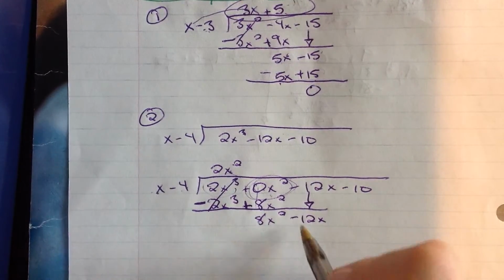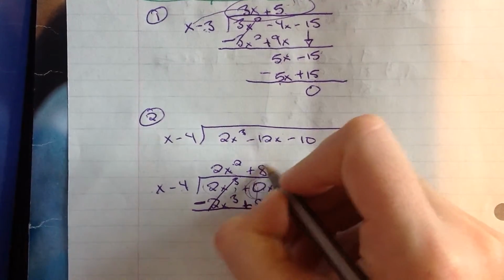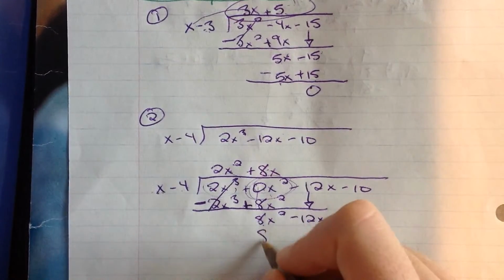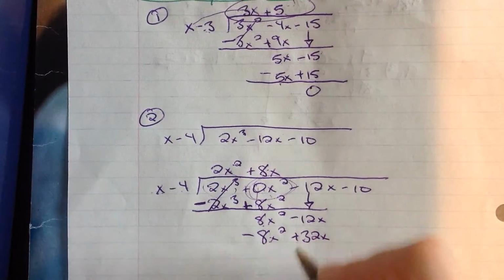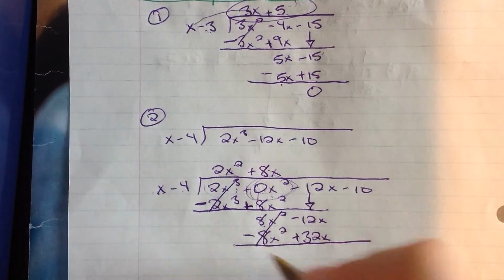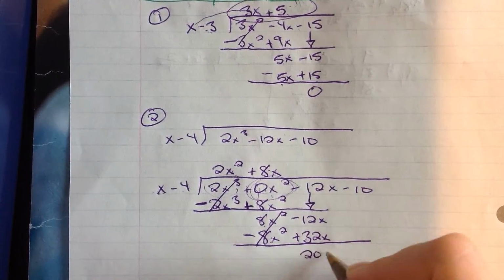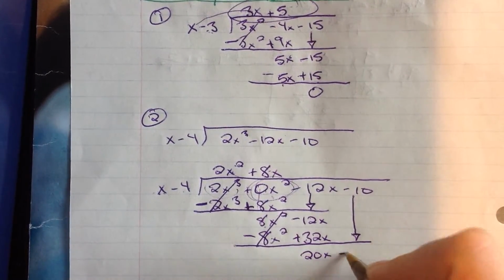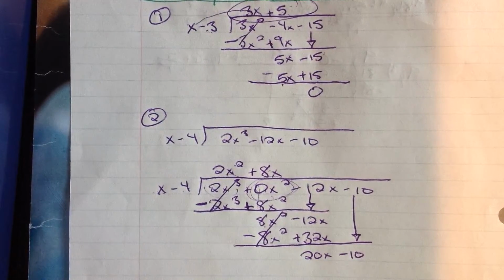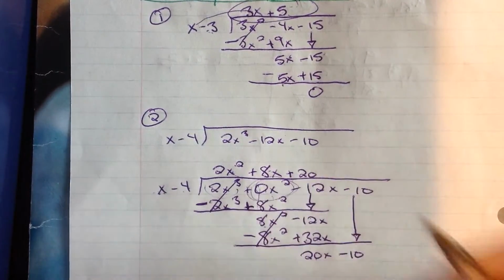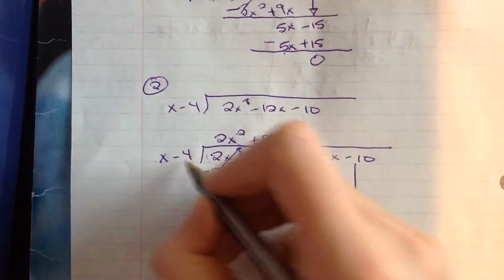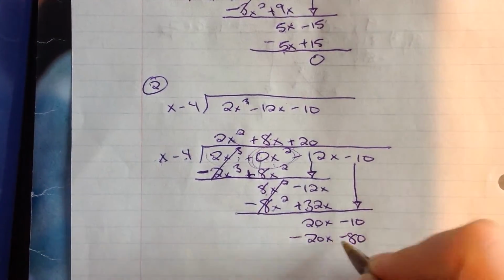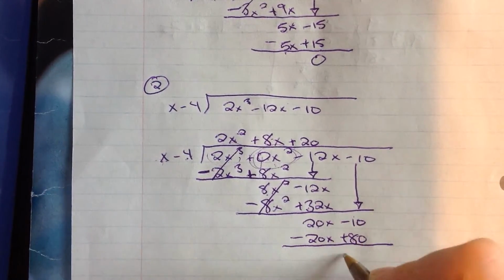What do I have to times x by to get 8x squared? I have to times it by 8x. So I get 8x squared minus 32x. Subtract off the row. They cancel. These two combine to make 20x. And I drop down my next term. What do I have to times x by to get 20x? 20. Timesing through, I get 20x minus 80. Subtract off the row. This leaves me with 70.